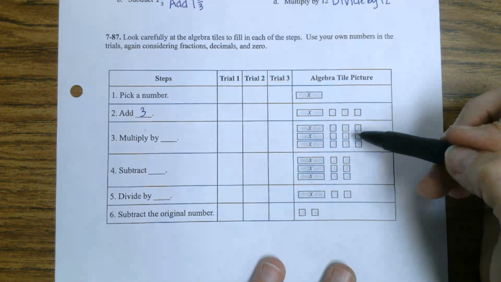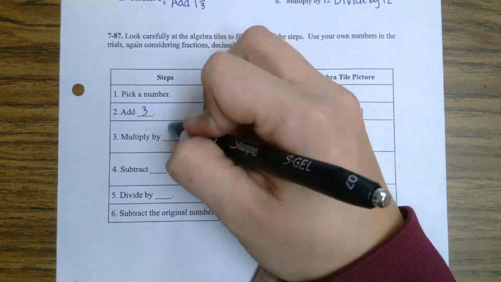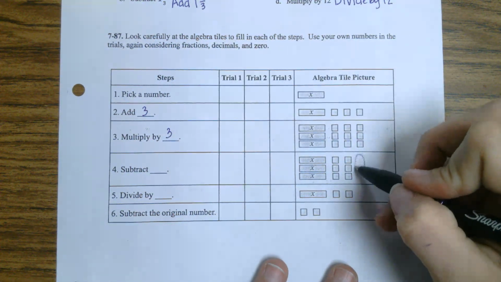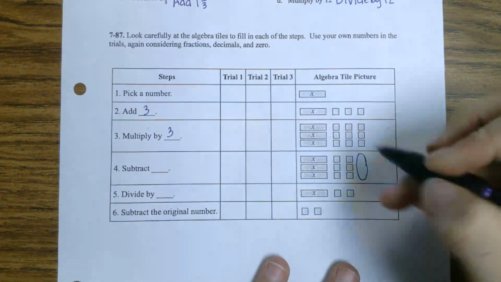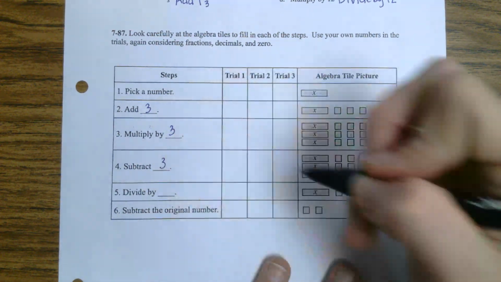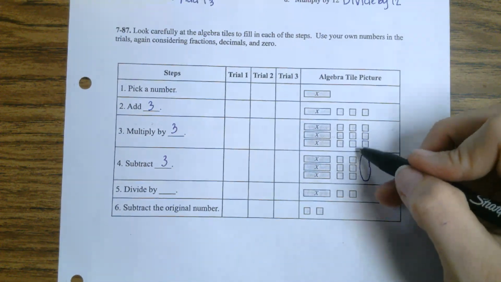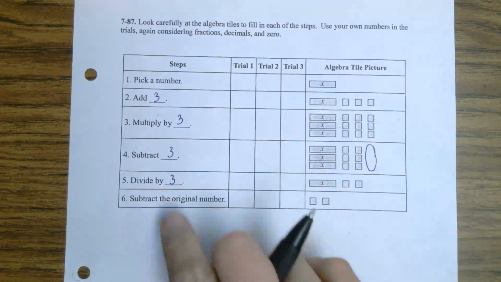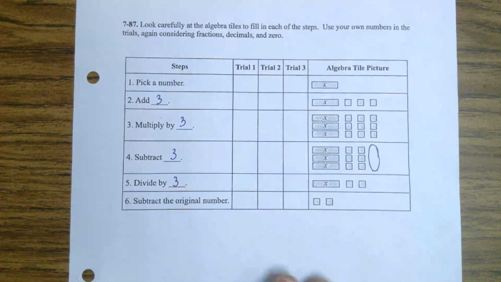and then I ended up with 3 sets of it, which means that I multiplied by 3. I took these away, so I subtracted 3. I went from 3 groups to 1 group, which means that I divided by 3. And then my last step is to subtract the original number.